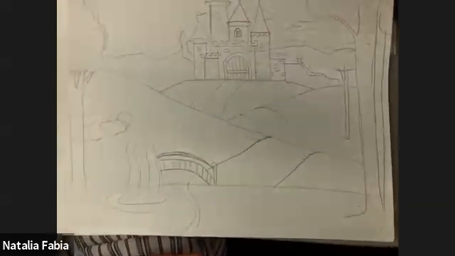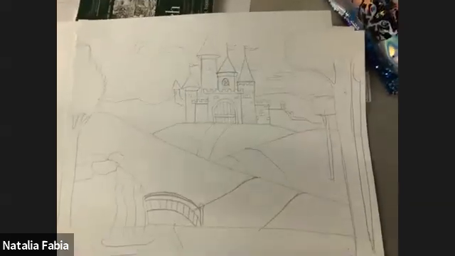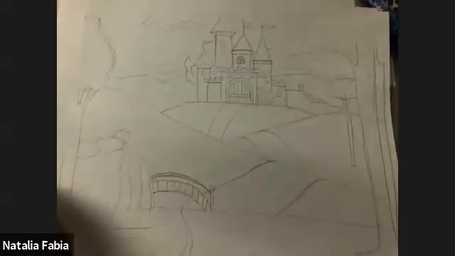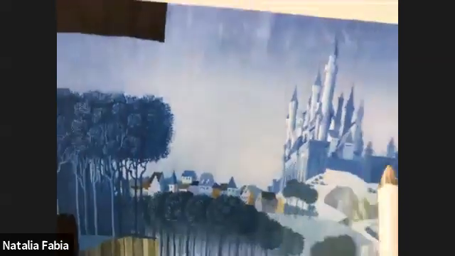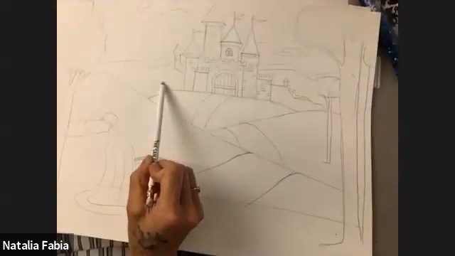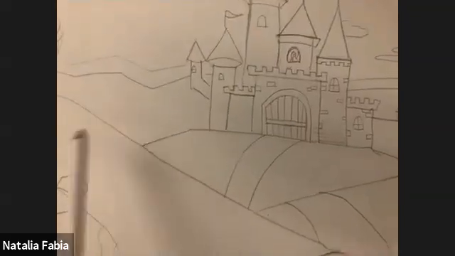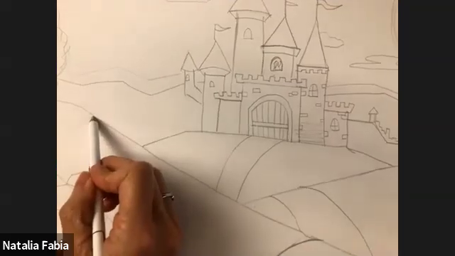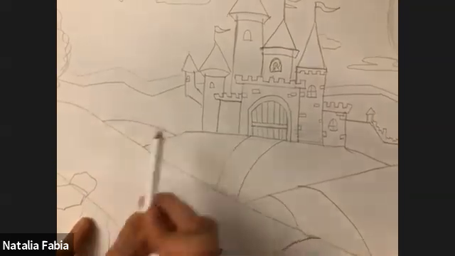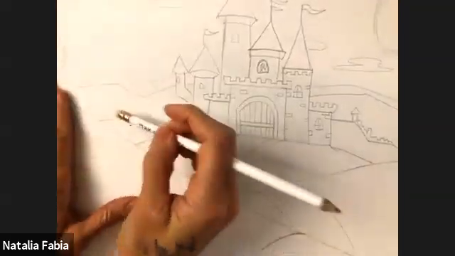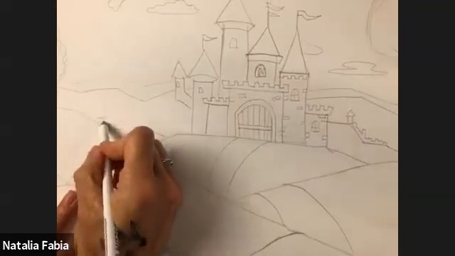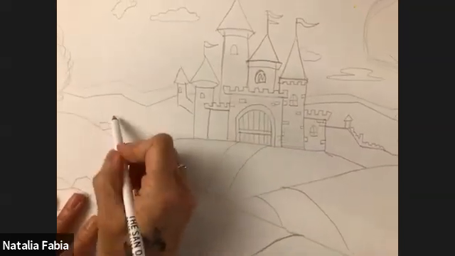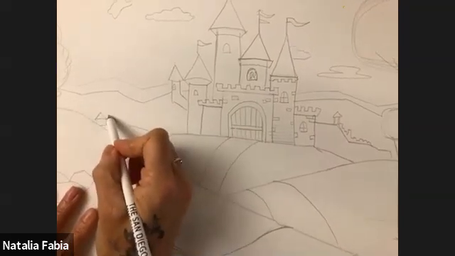Oh, one thing I did love in Eyvind Earle's pictures was he had the cute little houses, like the village underneath by the castle. So I think it would be fun to add maybe just a little bit of a village here. We want to make it look like it's far away, so I'm going to do another little hill and then more squares with some different roofs.